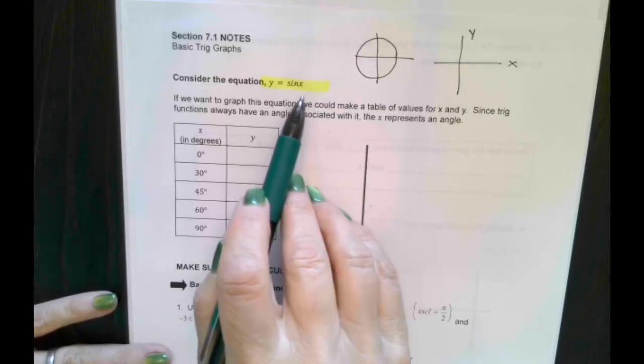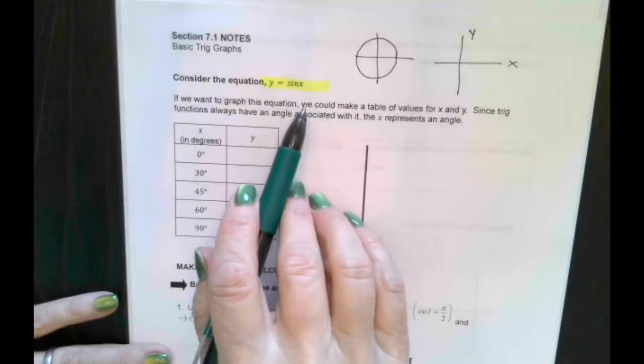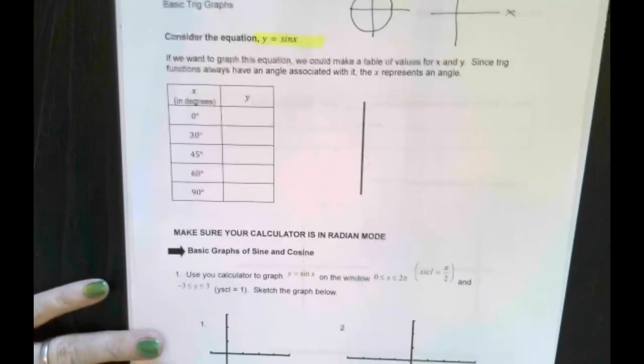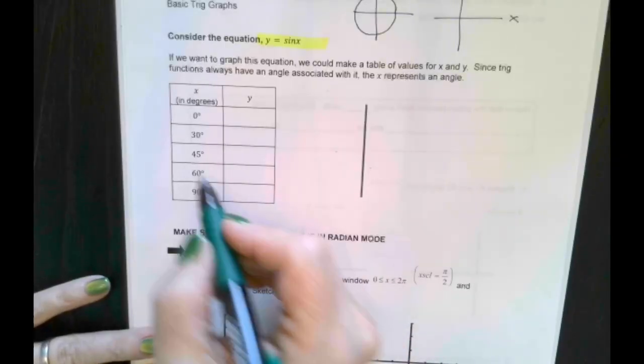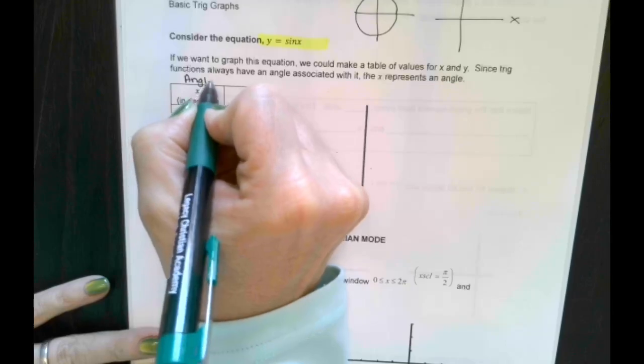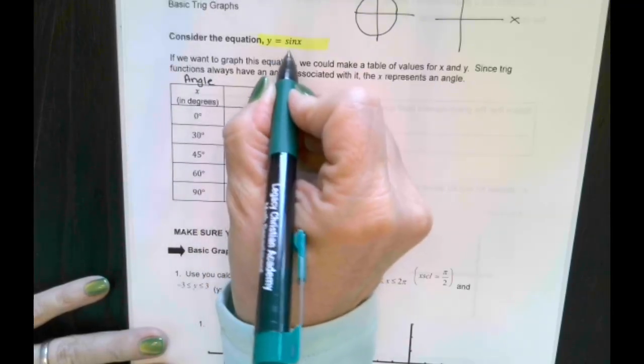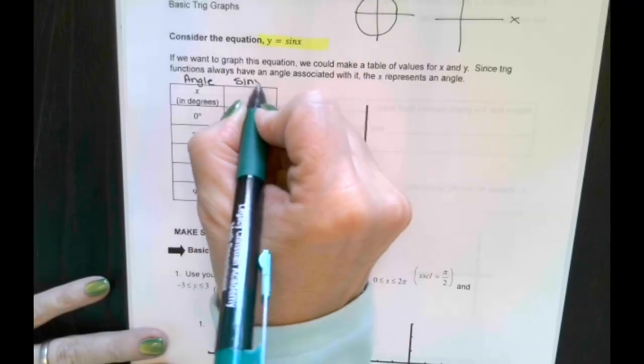Okay, so we're going to start with our parent function, just sine x. So if we want to graph this, we can make a table of values for this. And so we know this. This is going to be my angle, and this is going to be my function. And right now my function is sine x, so this is what I'm going to put here.